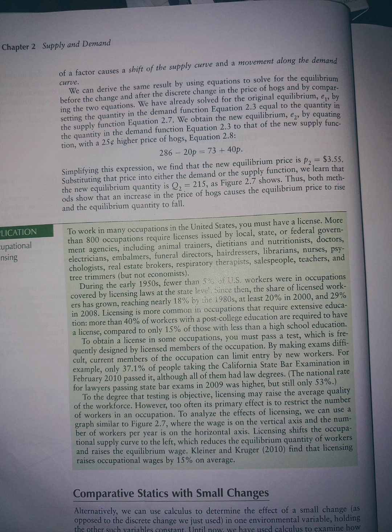During the early 1950s, fewer than 5% of U.S. workers were in occupations covered by licensing laws at the state level. Since then, the share of licensed workers has grown, reaching nearly 18% by the 1980s and at least 20% in 2000 and 29% in 2008.